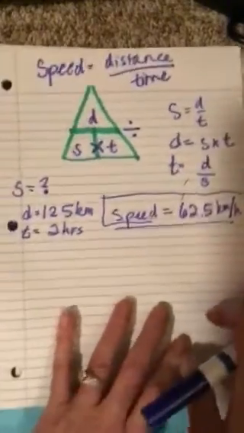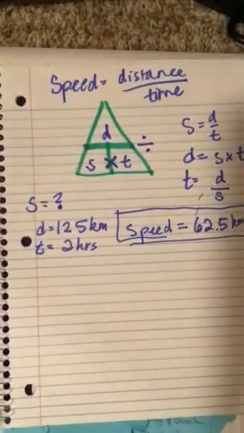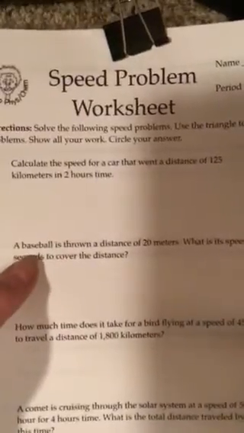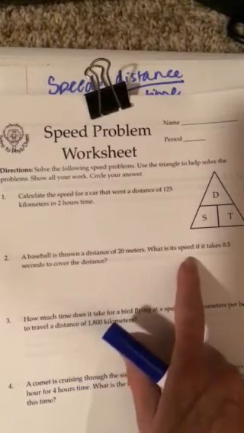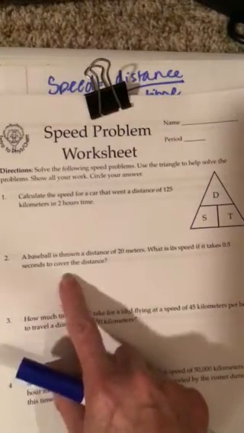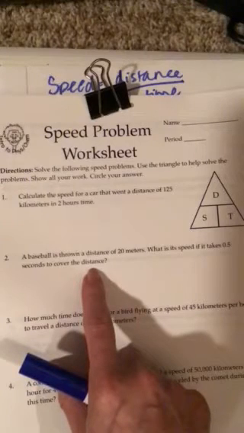All right, let's try another one. Okay, so this one. A baseball is thrown a distance of 20 meters. What is its speed if it takes 0.5 seconds to cover the distance? So this is another one for speed.